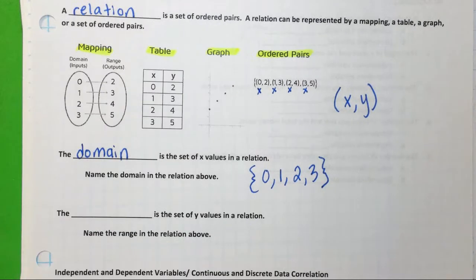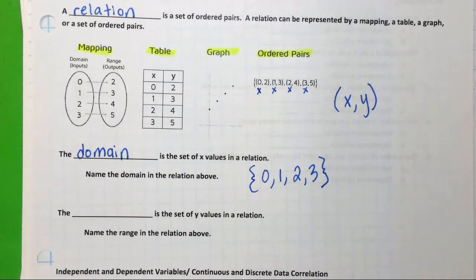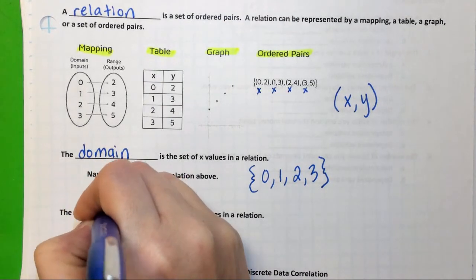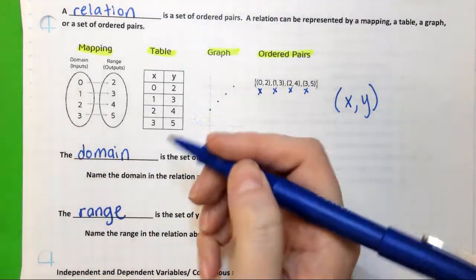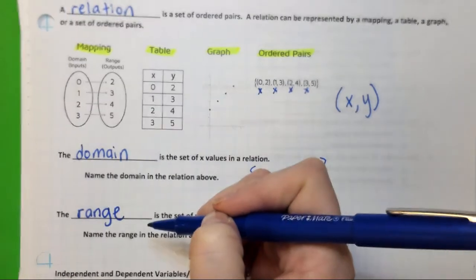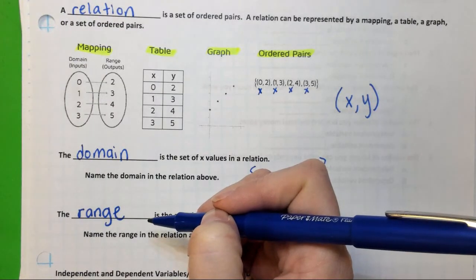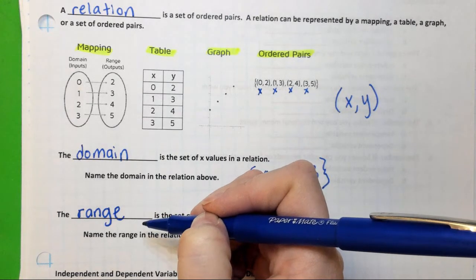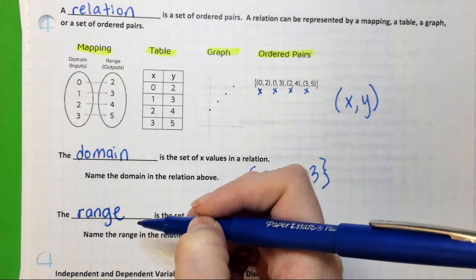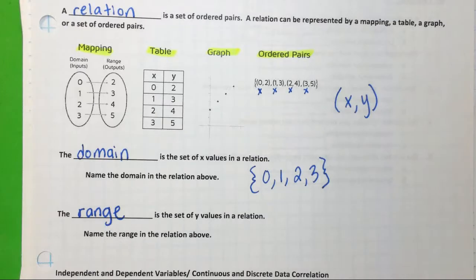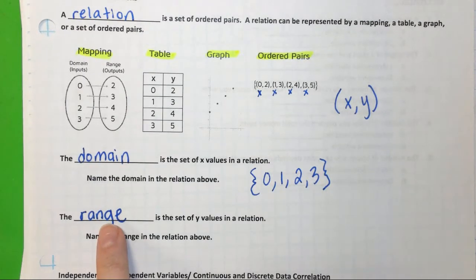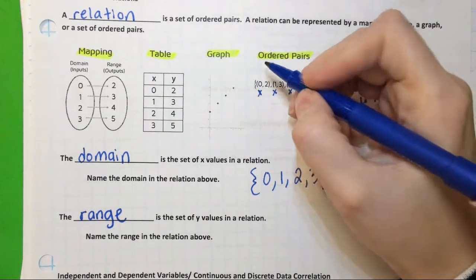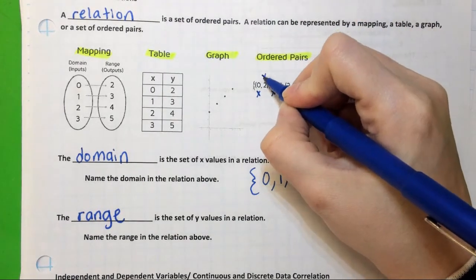So then the name for all the y values, this is range. Do y'all remember the range where you do like the biggest number minus the smallest number? This is not the same thing. There's actually 2 meanings for range in math. One range is where you subtract. This other range is all the y values. So the y values, those are all the second numbers in each parentheses.